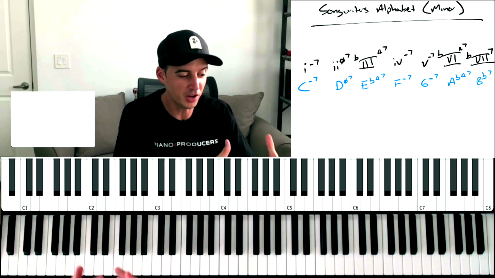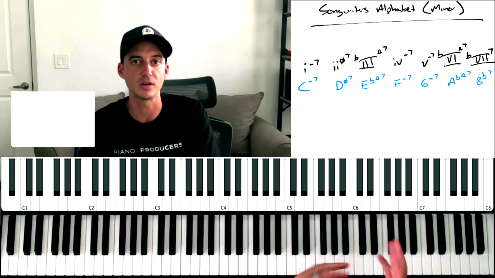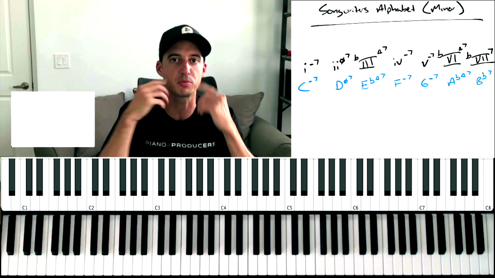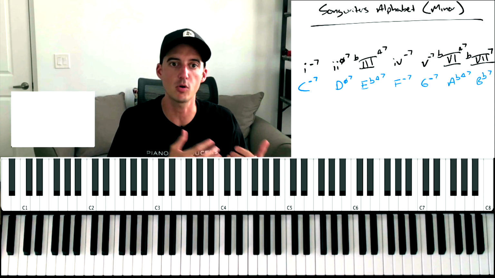That way I don't have to figure it out as I'm trying to write music and be creative and be in that flow. It's already under my fingers. It's already in my brain. I can just pull it out easy. So let's do that same chord progression we did before, just with the 7.